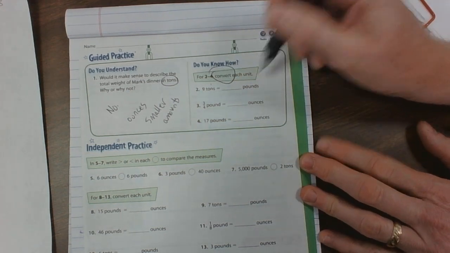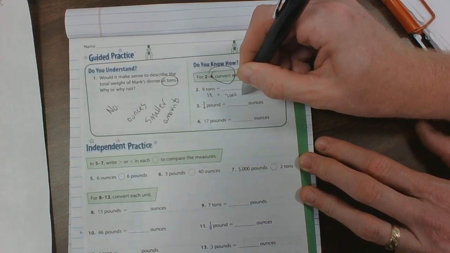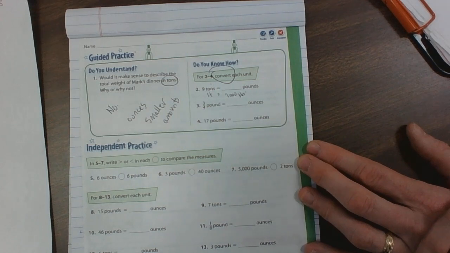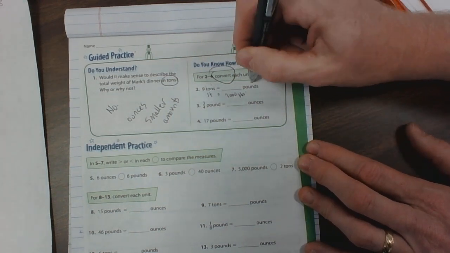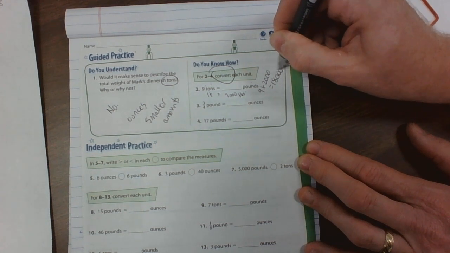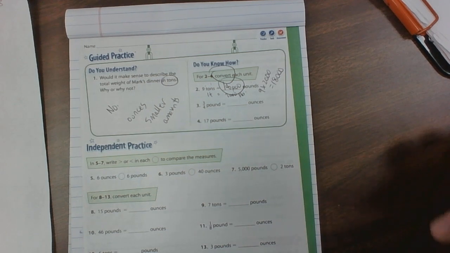So to turn tons into pounds, we know that 1 ton equals 2,000 pounds. LBS, pounds. 1 T, T for tons. So 9 tons to turn into pounds, we're going to go 9 times 2,000, and we're going to get 18,000. 18,000 would be our answer. I'm writing sideways, by the way, if it looks kind of silly.